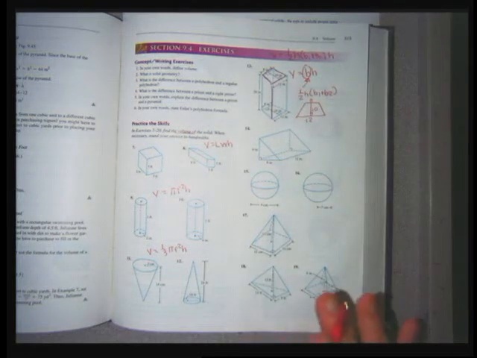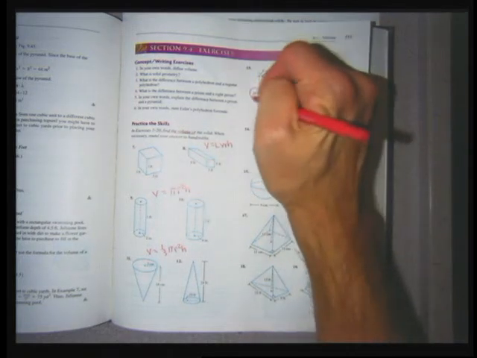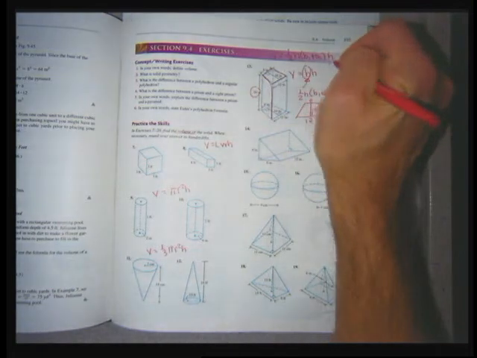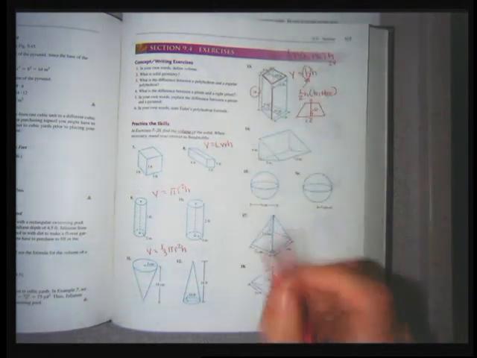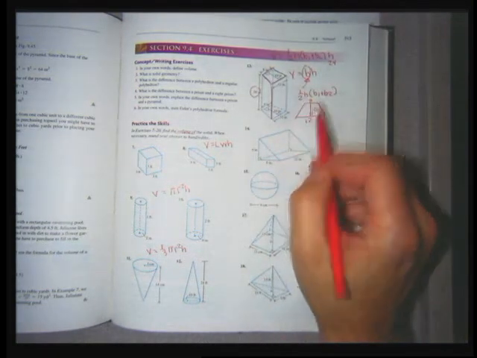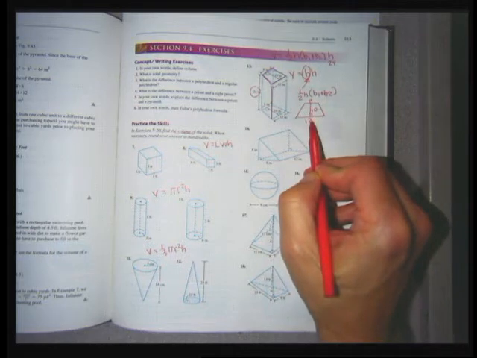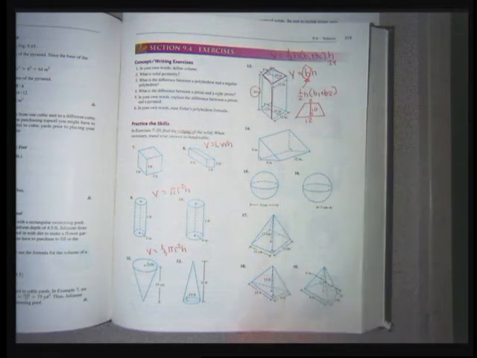There are two different heights here. This height, the 24, is the height of the prism, and this height, the 10, is the height of the trapezoidal base. So hopefully that inspires you enough to be able to do 13 by yourself. If you can't do 13 by yourself, it's not a big deal at all. Ask me in class and I'll do it for you.